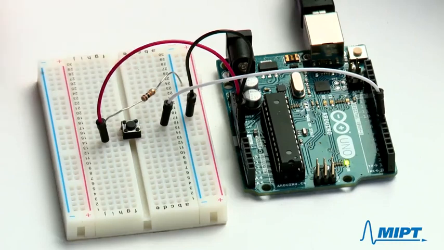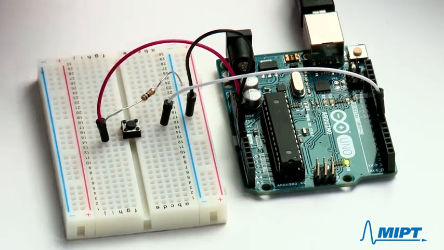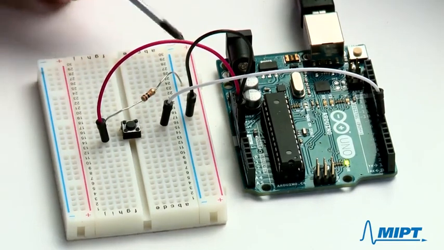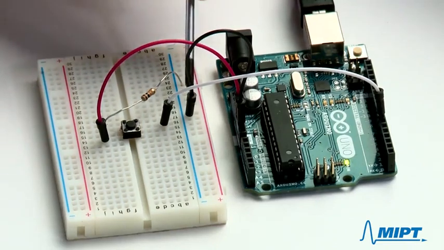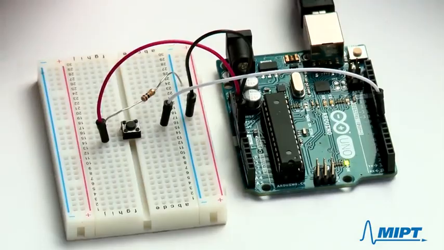I will now say a couple of words about the resistor which I connected at the same end that has a wire connection with Arduino. This is the so-called pull-up resistor. It is connected to the ground link on the breadboard, which in its turn is connected to Arduino's ground link. We need the resistor in order to prevent the switch from picking up any noise that always exists on air.